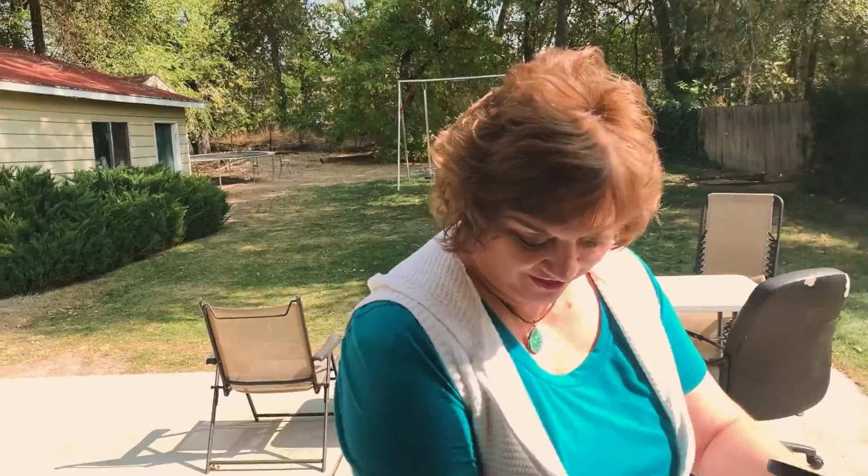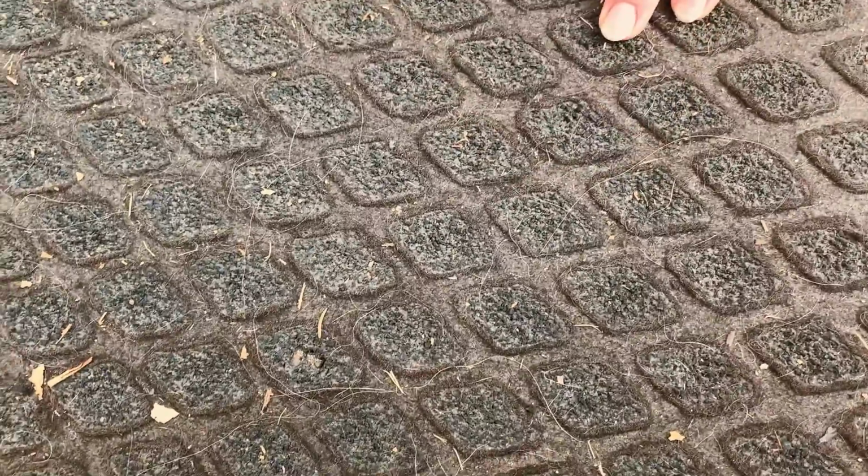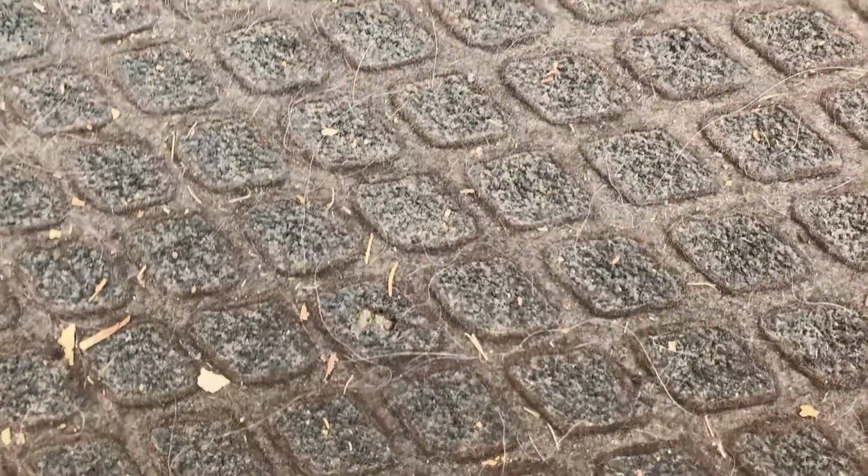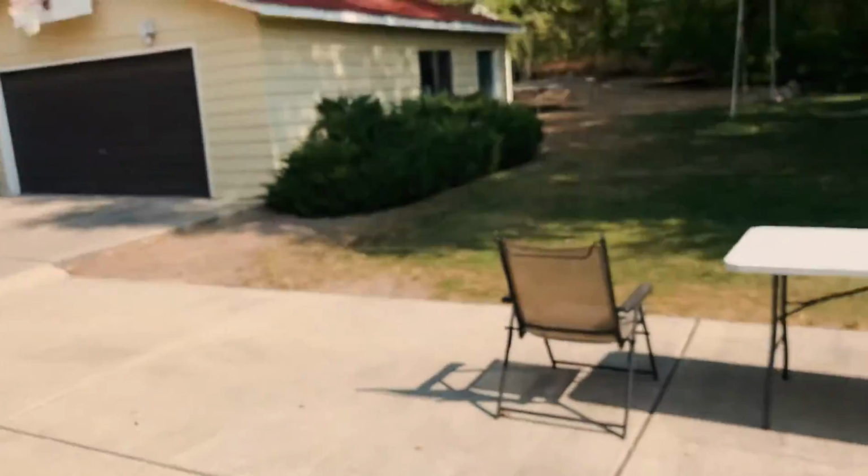Well, first of all, this welcome mat has lots of cool texture. Look at all these diamond shapes. It's rough. When I rub my hand on it, it's kind of scratchy and rough. All right, come on out.